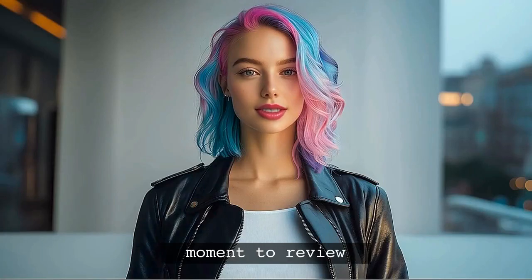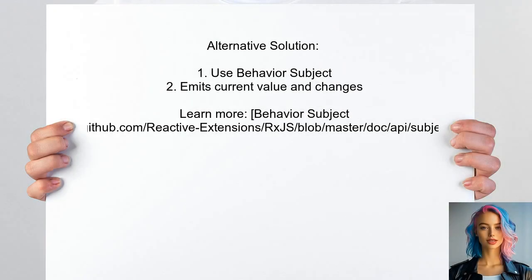Let's take a moment to review another user's answer. An alternative solution to watch object changes with RxJS 5 is to use a behavior subject. This allows you to create an observable that can emit the current value and any subsequent changes.